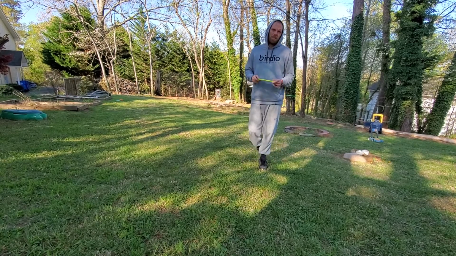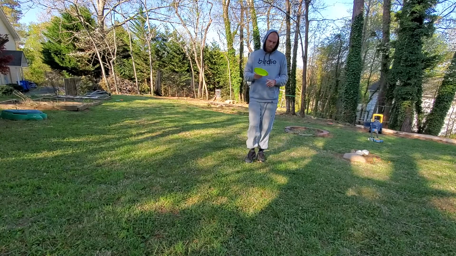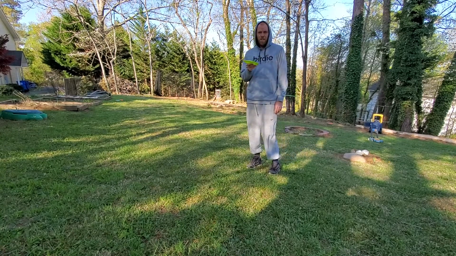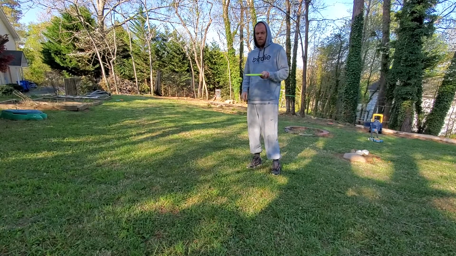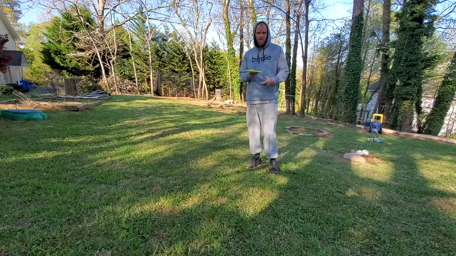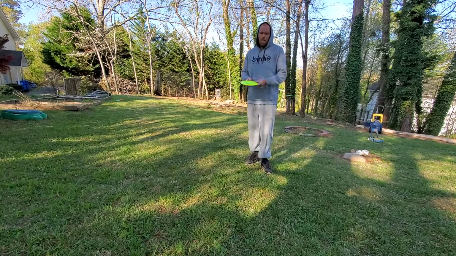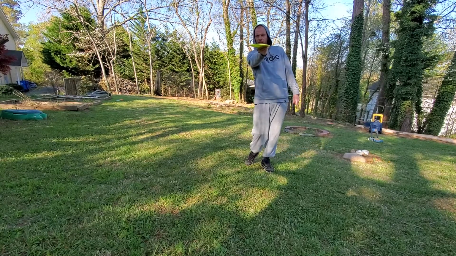If you remember, some of the key terms we talked about earlier were hyzer and anhyzer. So my goal in learning to throw this disc is that I want to throw it flat. I want the disc to come out flat like this, because what that's going to do is make the disc want to fly straighter initially. So you really want to work when you're going to throw it to make sure it's flat.